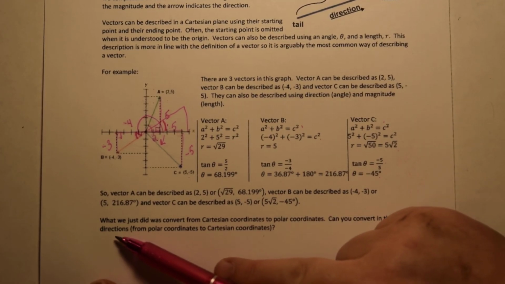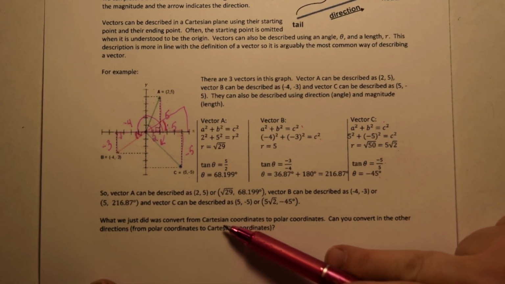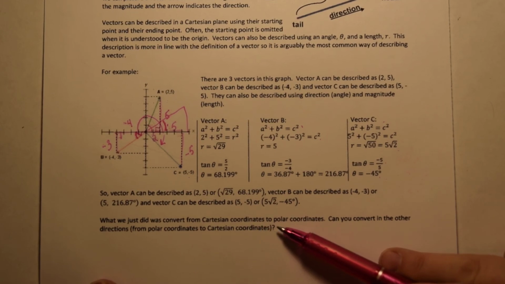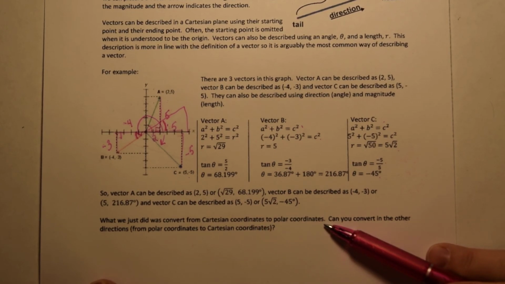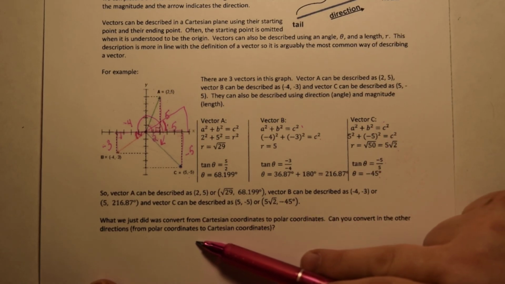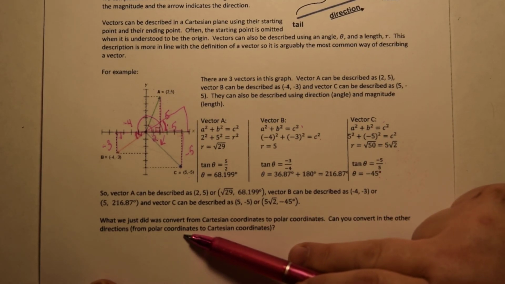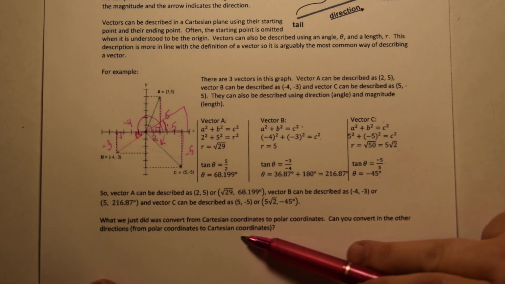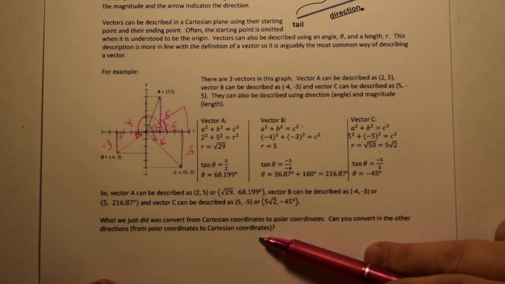Okay, so what did we do? We just converted from Cartesian coordinates to polar coordinates. Can we go the other way around? In other words, if we know a polar coordinate, say a magnitude and an angle, can we find the Cartesian coordinates, which are the x and y values?